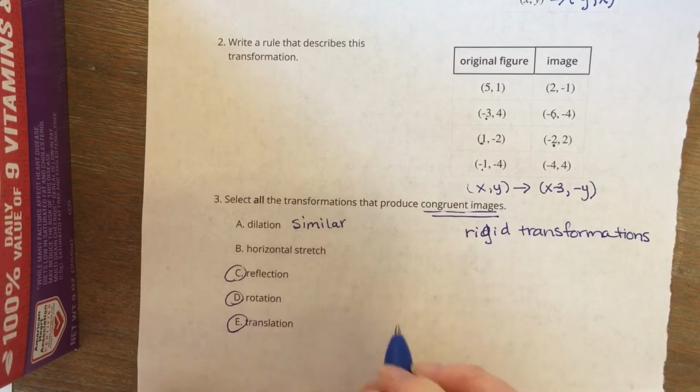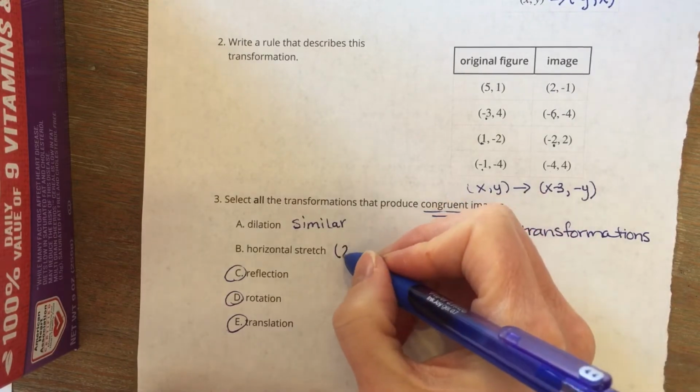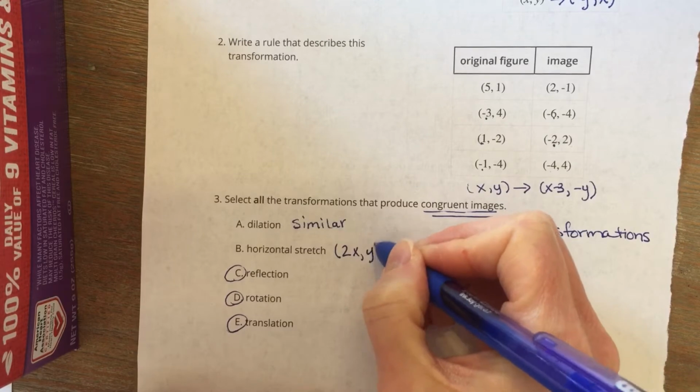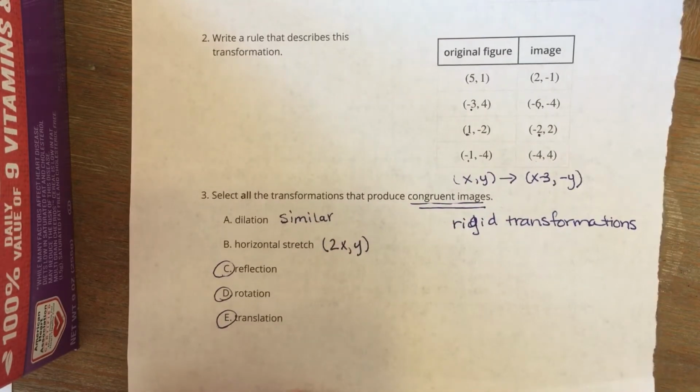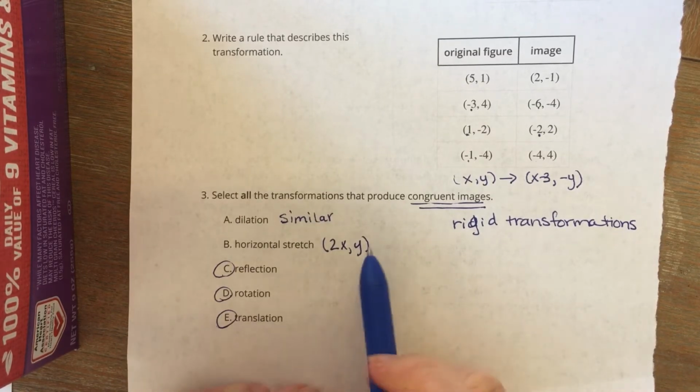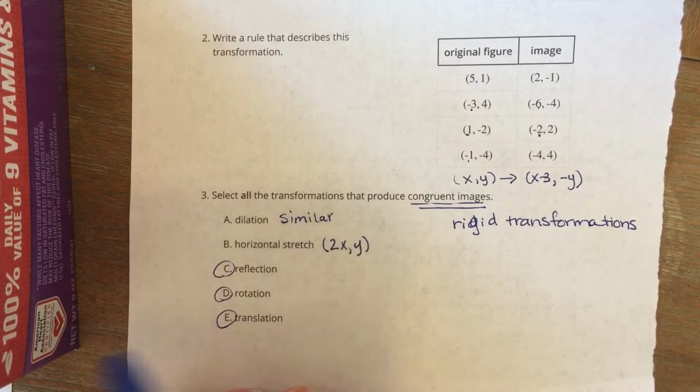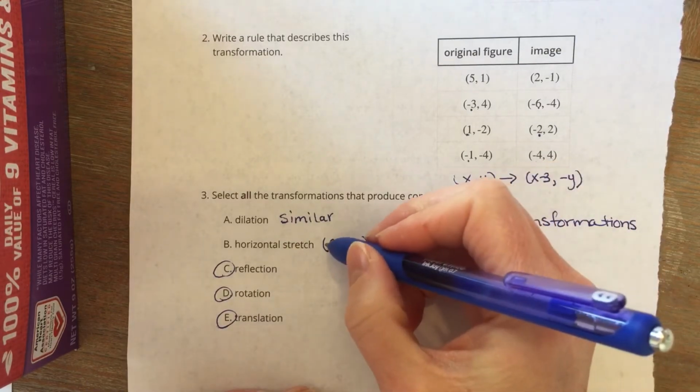And a horizontal stretch would be one in which my horizontal coordinate, which is my X coordinate, is multiplied by something, but I don't also multiply my Y term by that exact same number. And so I'm stretching my object horizontally, but it won't be similar because I didn't stretch my vertical direction the same way.